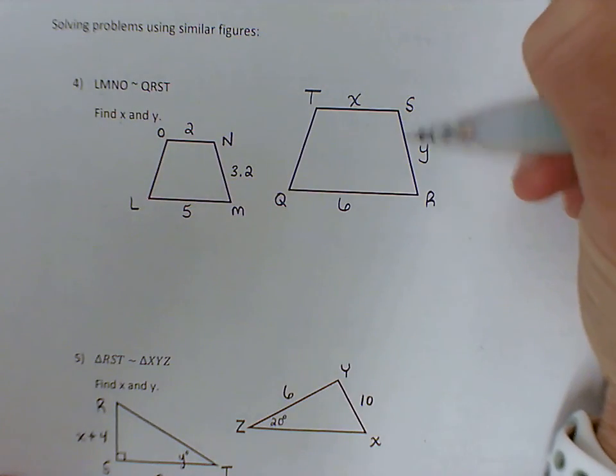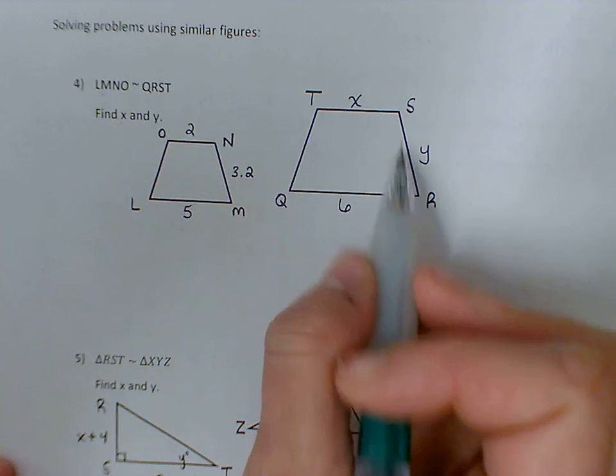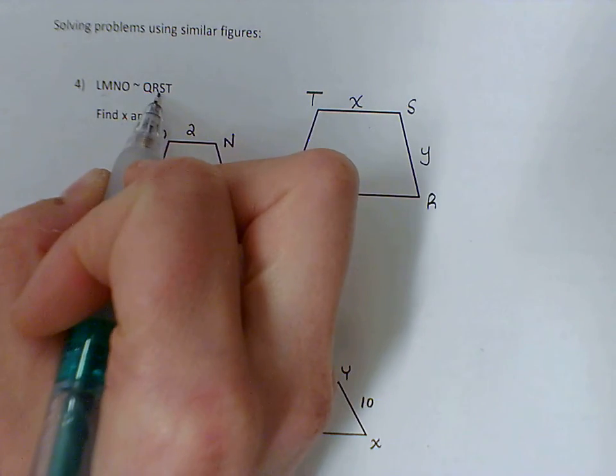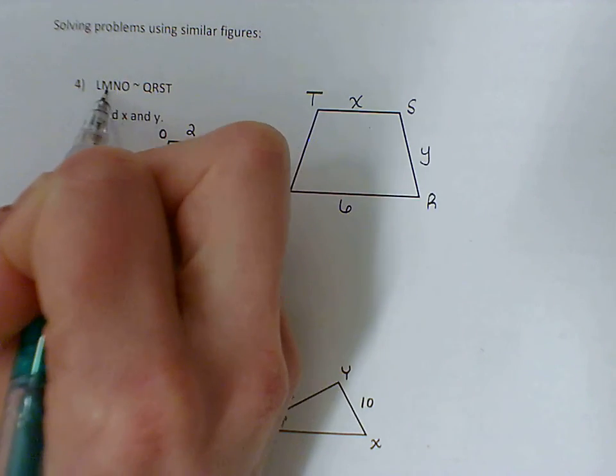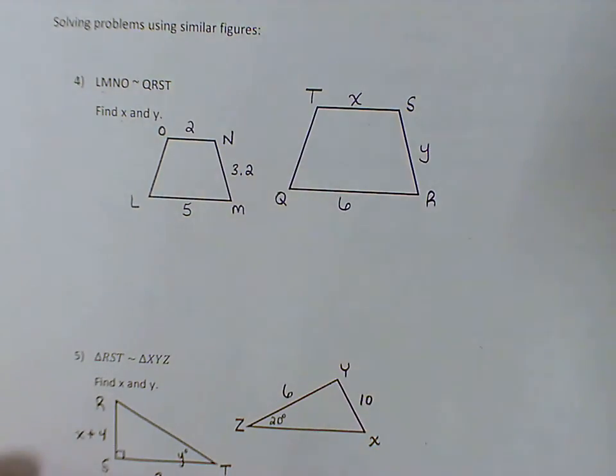And then my y is right here. So I'm going to look at which side this matches up with. So let's see. SR is that side. So SR is in the middle here. So then MN is over here. So it's going to match up with that one. Okay. So I will have to use that to be able to solve this problem.